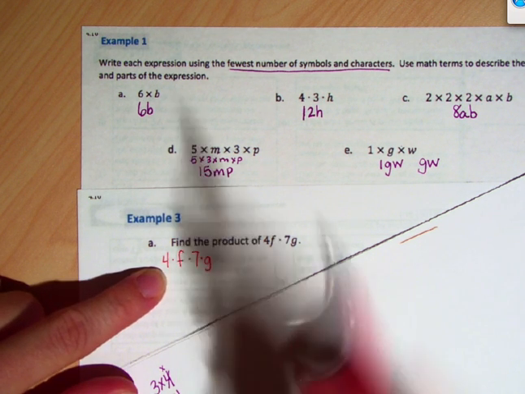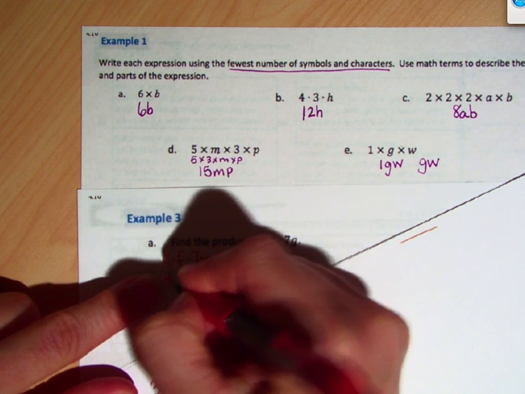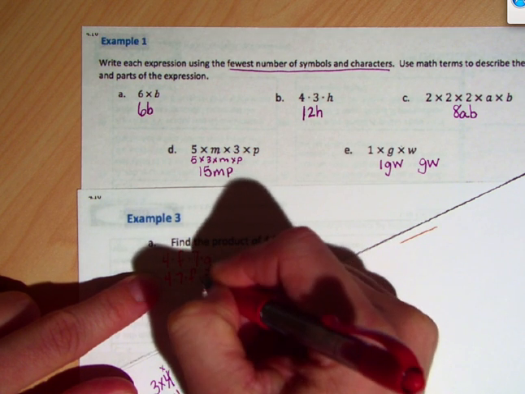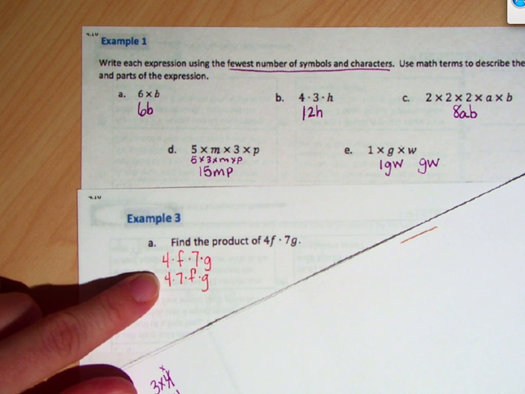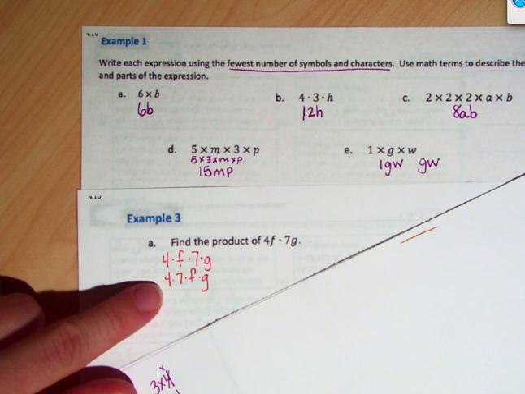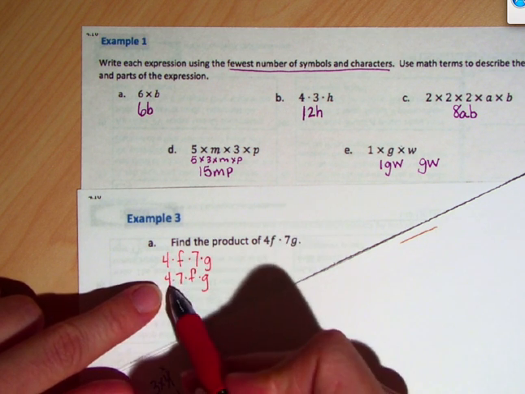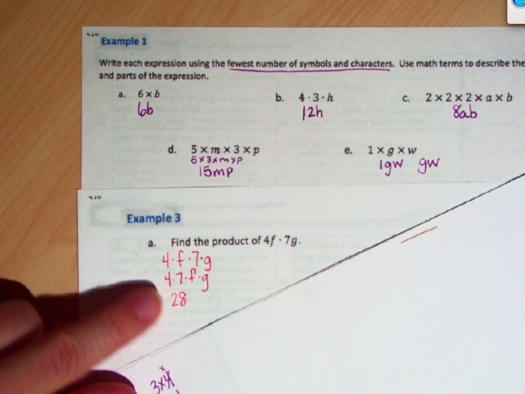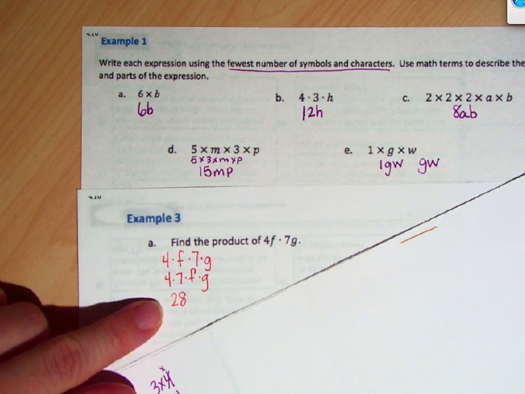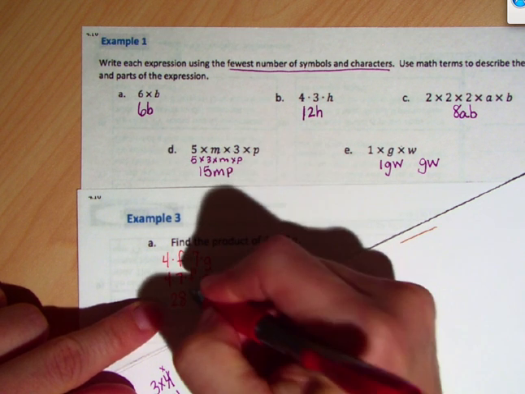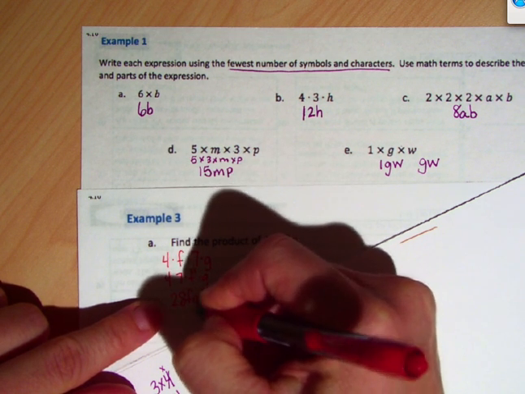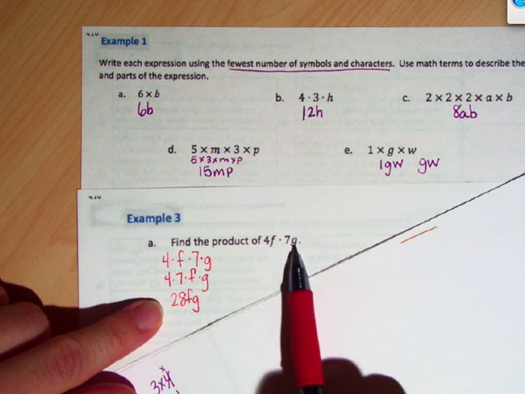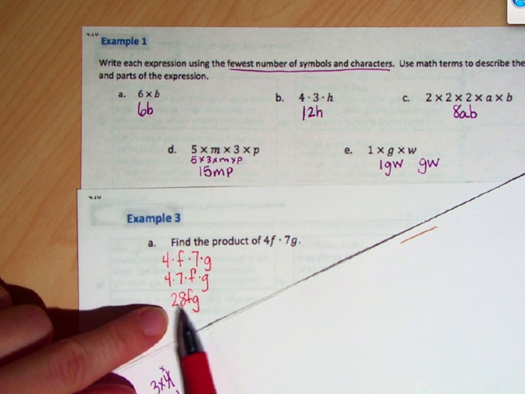That makes 28. So I'm just going to rewrite it first, and then I'm going to put the variables last, because they always come last when we write our multiplication problems, and our coefficients go in front. Okay, 4 times 7 is 28. And then we're going to put f and g together. E, F, G. So f comes first, and then g. So the product of 4f times 7g is 28fg.